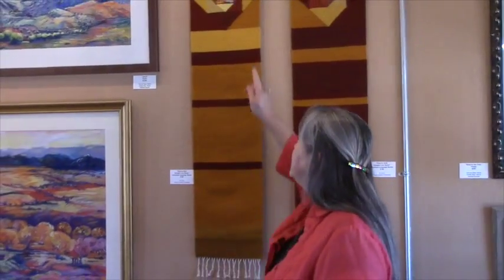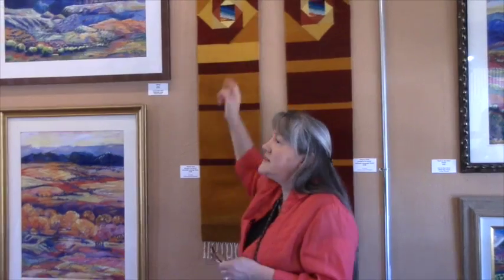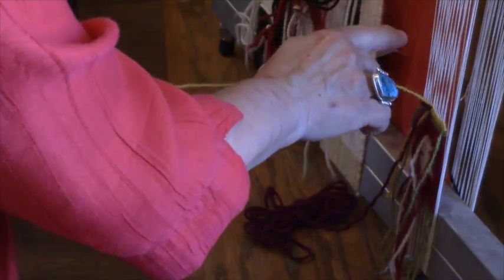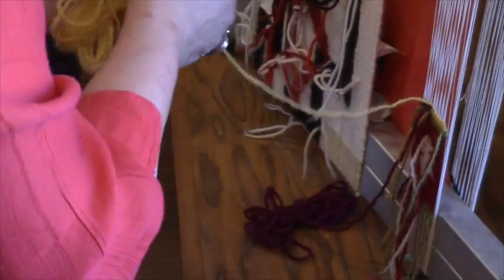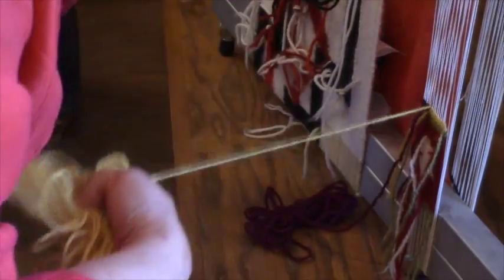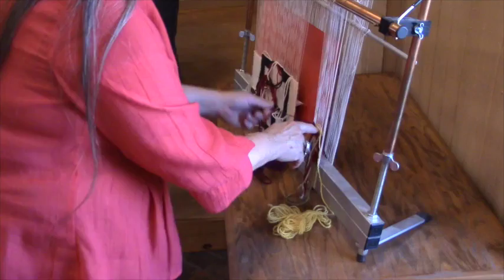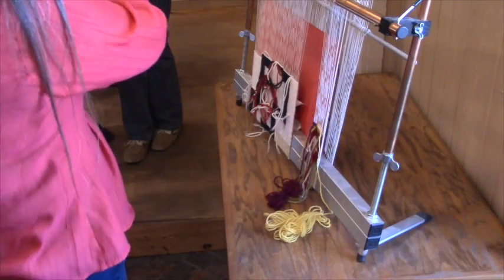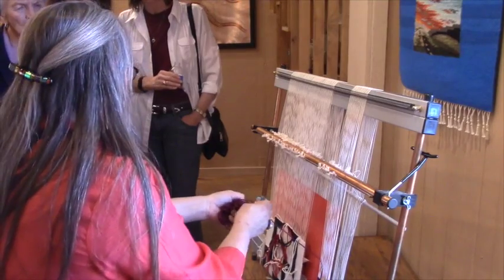So the real actual definition of a tapestry is weft-faced, discontinuous weaving. Discontinuous means every time there's a color change, I add another little loop of what's called a butterfly, a little bundle. So every time there's a color change, another bundle of yarn, which means when you're doing very complex pieces, there's lots and lots of bundles of yarn.